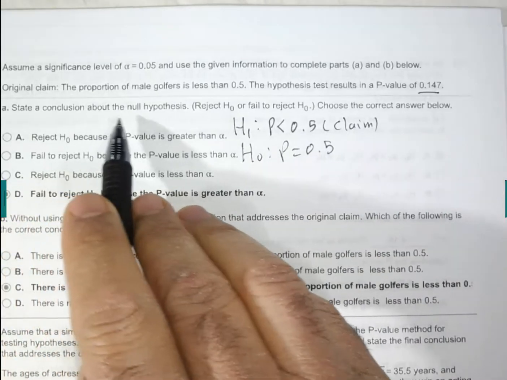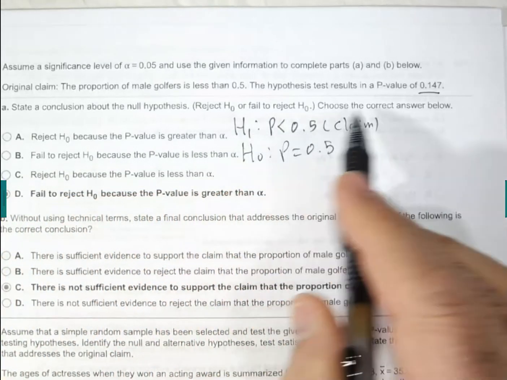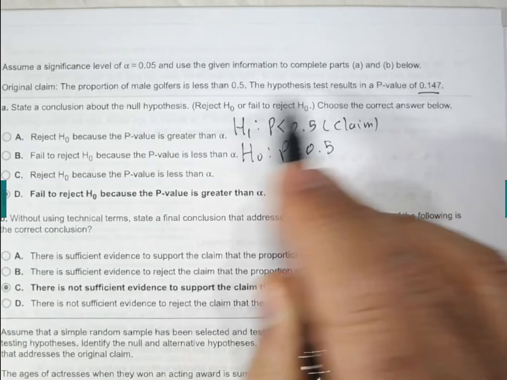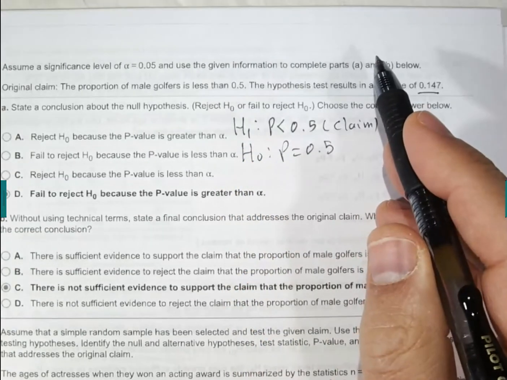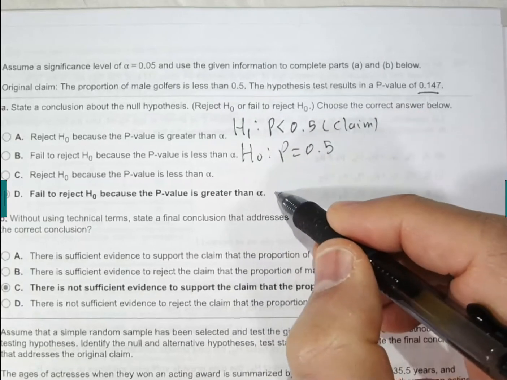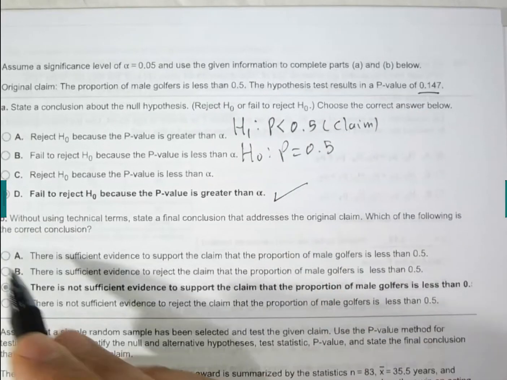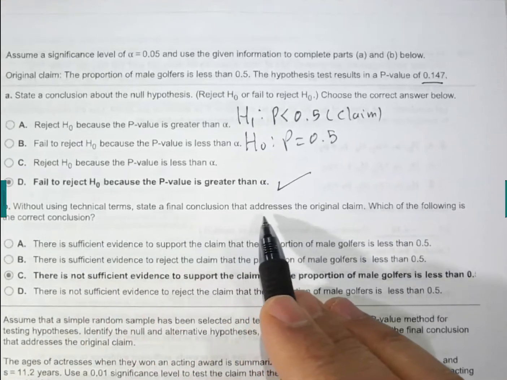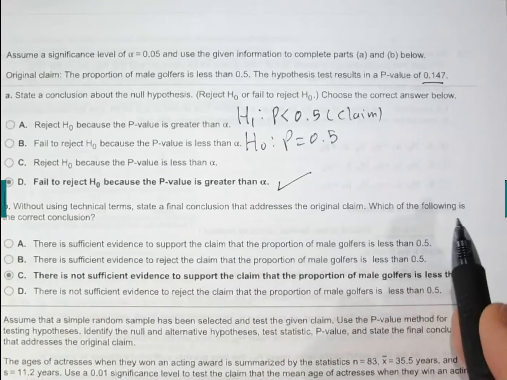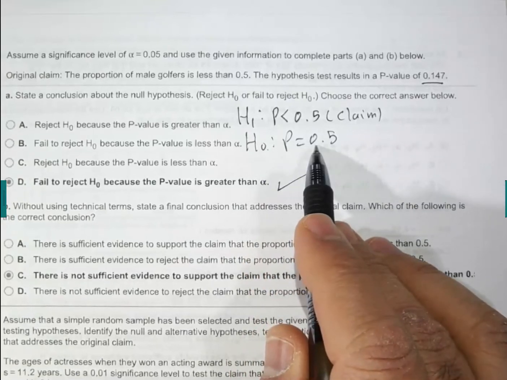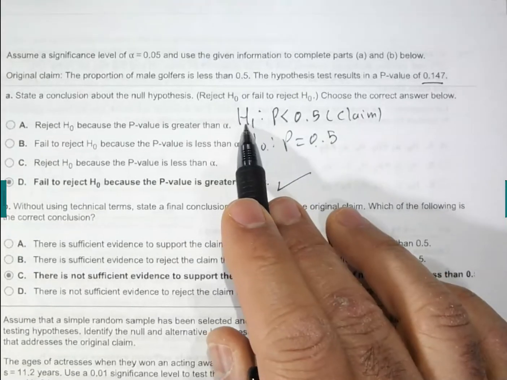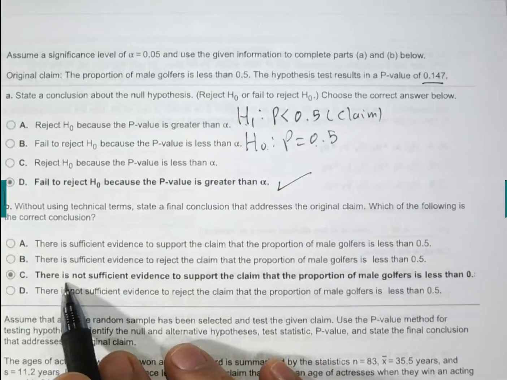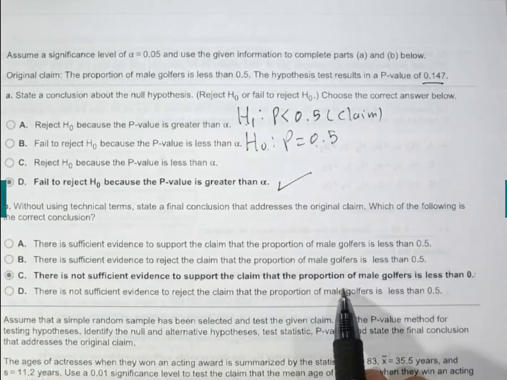State a conclusion about the null hypothesis, reject or fail to reject H0. Well, since the p-value is 0.147, which is bigger than 0.05, you fail to reject the null hypothesis. B. Without using technical terms, state a final conclusion that addresses the original claim. If we fail to reject the null hypothesis and the claim happens to be in the alternative, we cannot support the claim. So there is not sufficient evidence to support the claim.